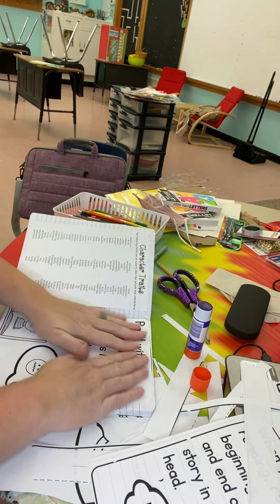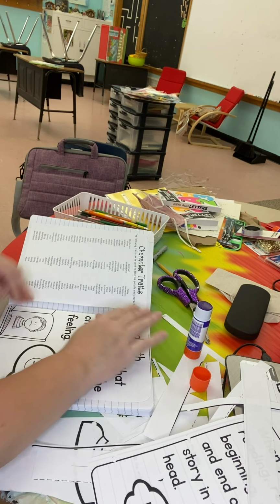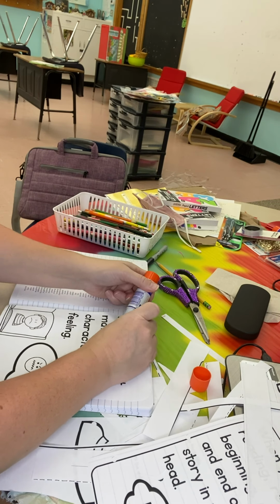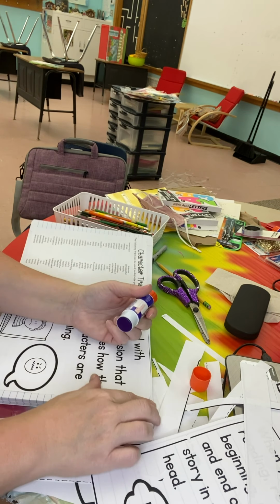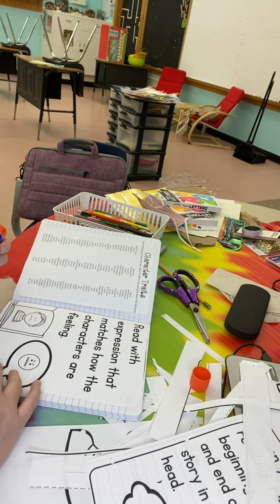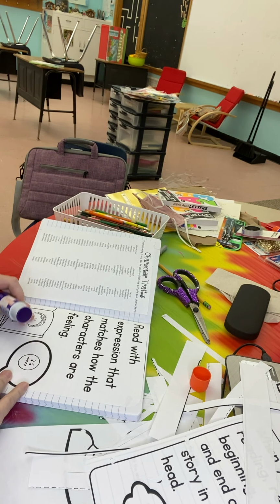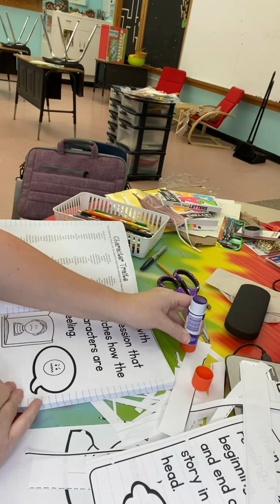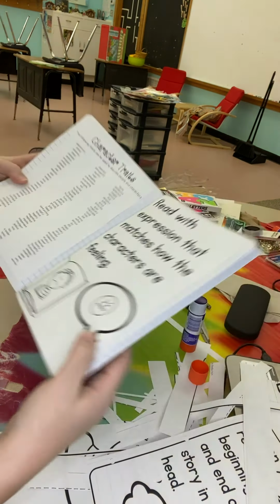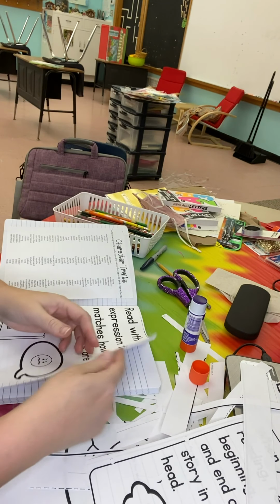All right, you want to make sure it fits on your page. Glue those edges down. Okay, so that's what this will look like. Then we're gonna turn the page.